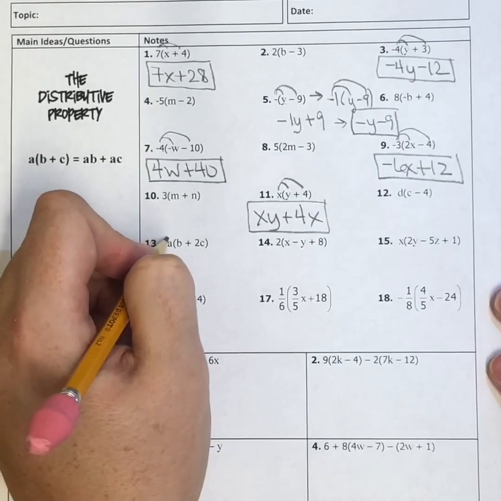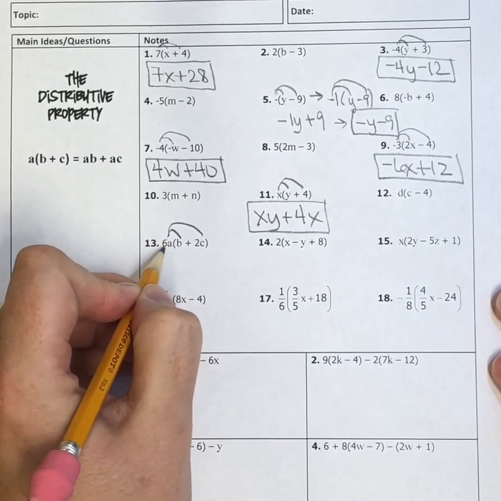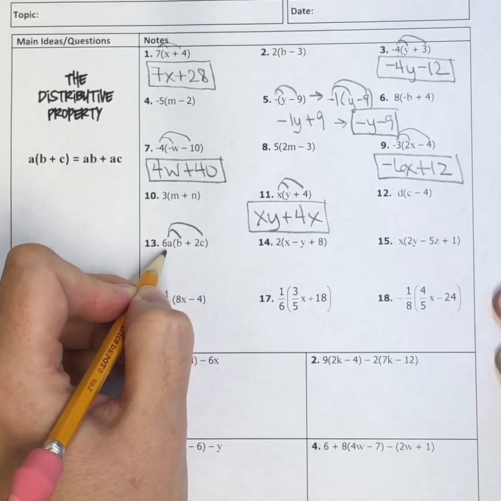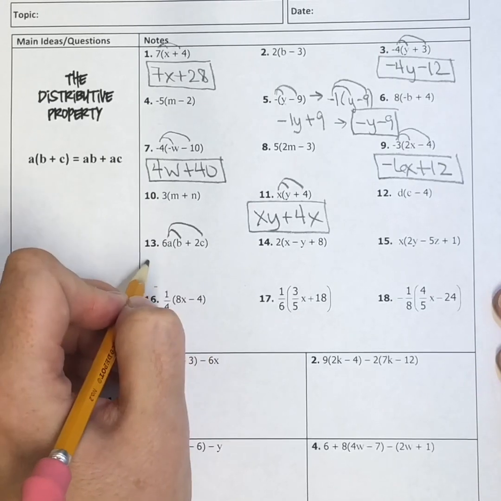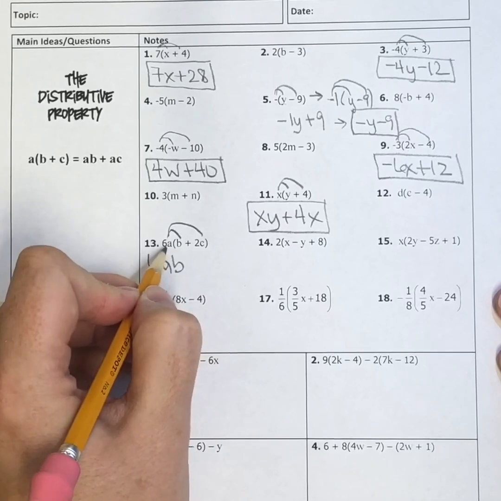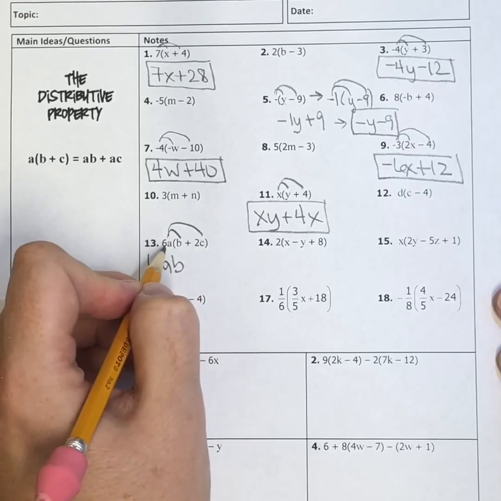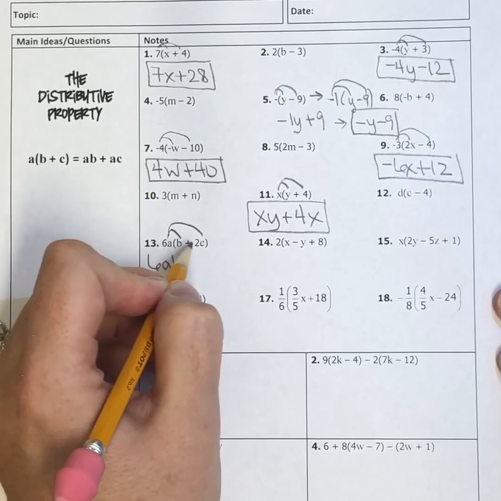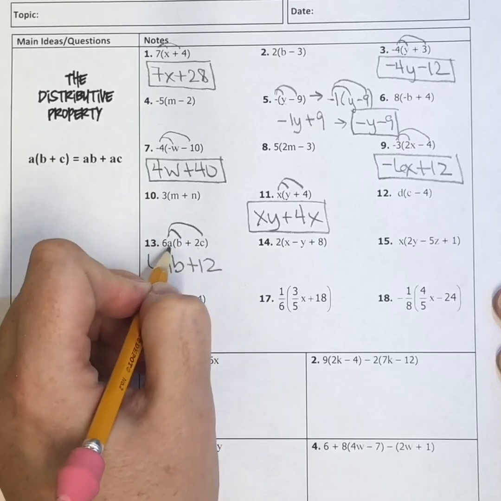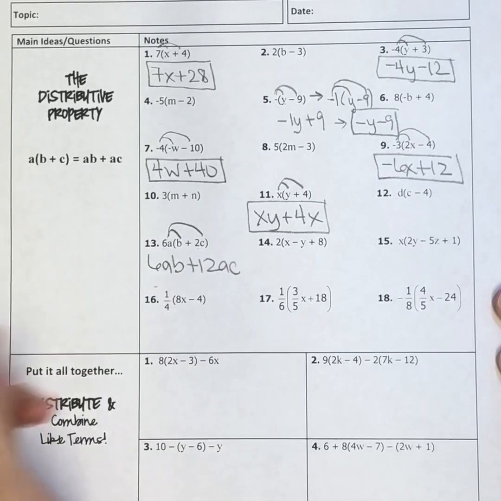It can be the same thing if there's a coefficient on the variable that we distribute. 6a times b we just write as 6ab. 6a times 2c, well, we just multiply the coefficients. 6 times 2 is positive 12, and then a times c we just write as ac.